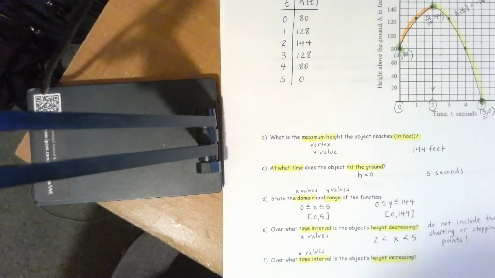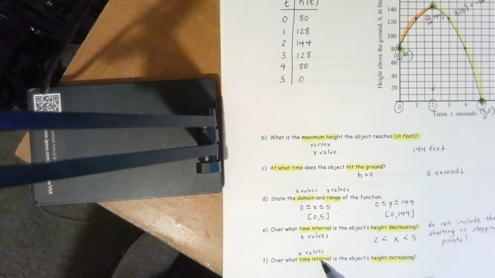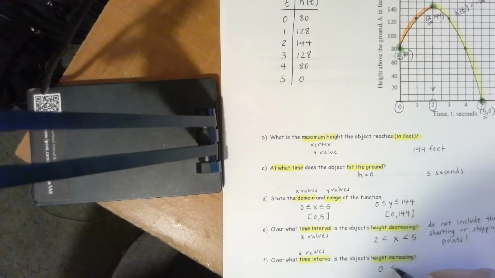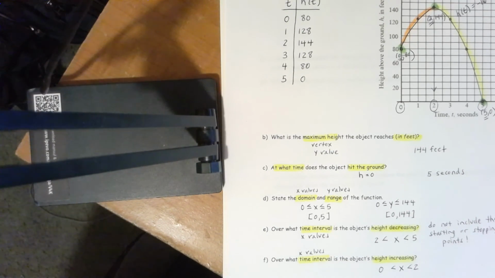We know the coordinates of the ending point. And we're only looking at the x values because that's our time interval. So we started right after 0 is less than x, and we stopped at 2. And that would be the time interval for the object's height increasing.